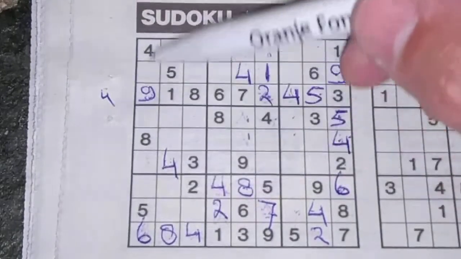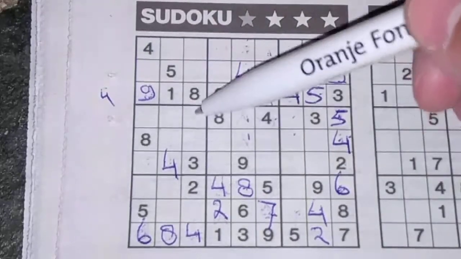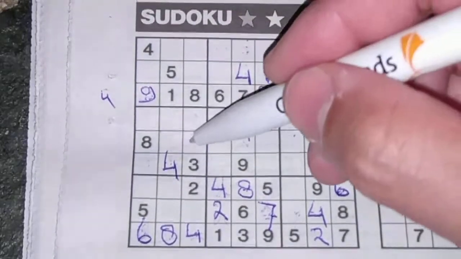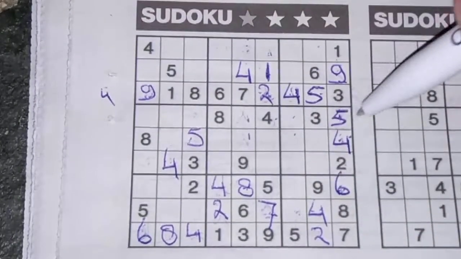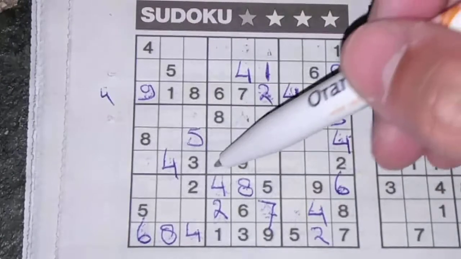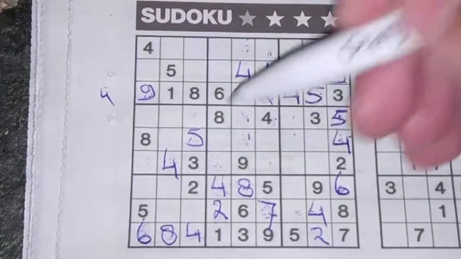Yes, 5 in this column, 5 in the second column, so in the third column the only 2 places for a 5 should be here or there. What I see here, 5, no 5 there. 5 should be here. 5 in this row, 5 in the middle row, so in the row below, the only 2 places for 5 should be here or there, but I see here 5, no 5 there.